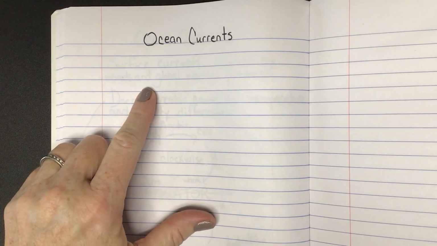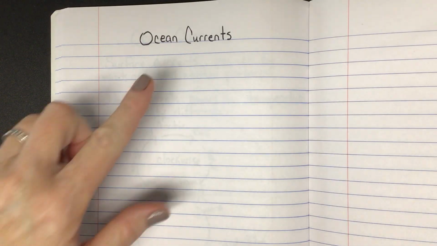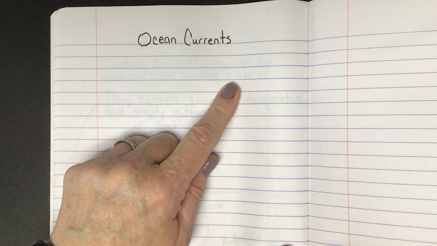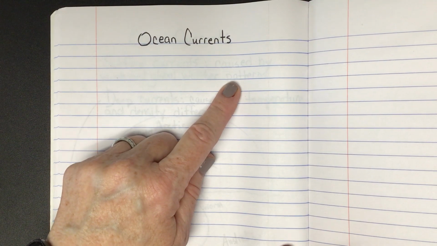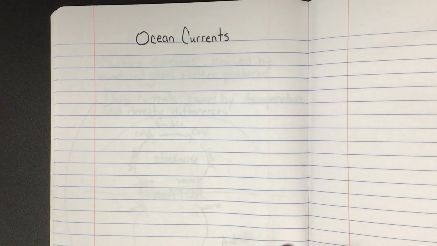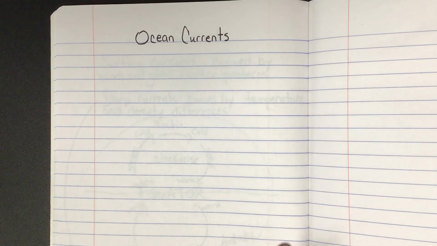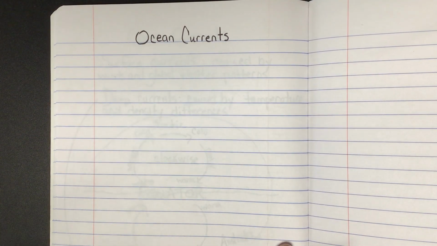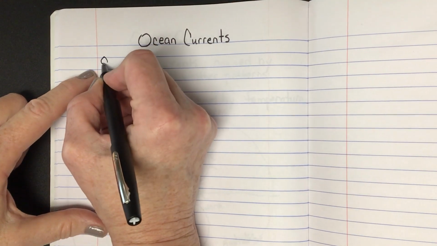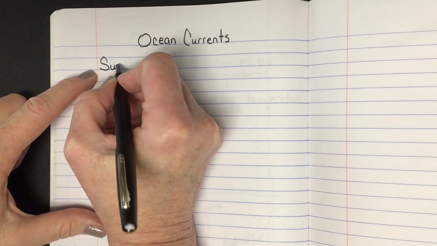So yesterday in class, and then we just saw the BrainPOP video about ocean currents. Show me fingers. How many ocean current types are there? Two. Okay, good. There are two. We're going to talk about the surface currents, and then we're going to talk about the deep currents.